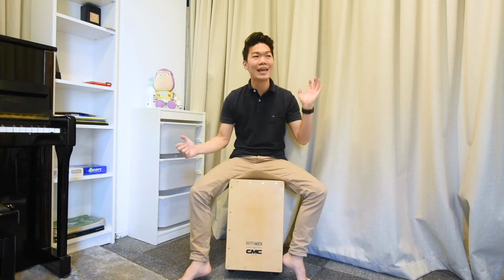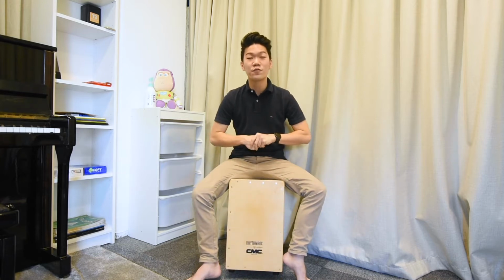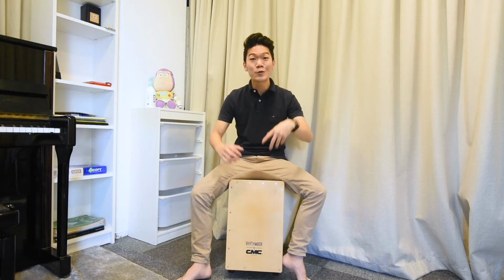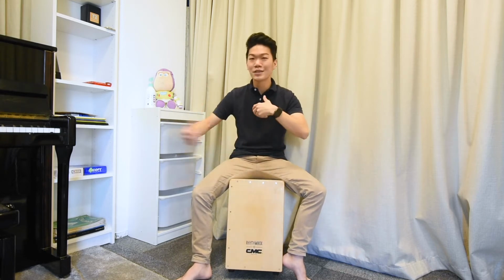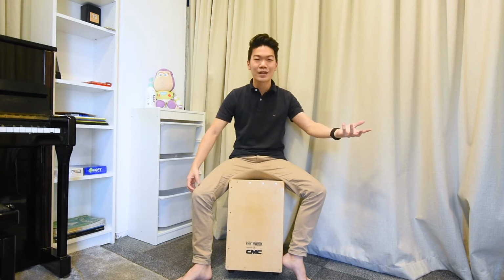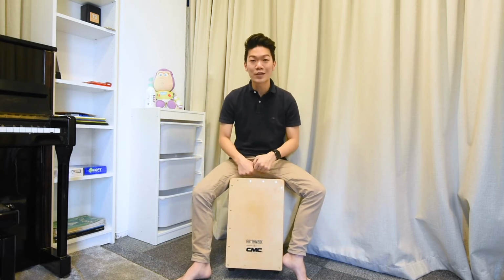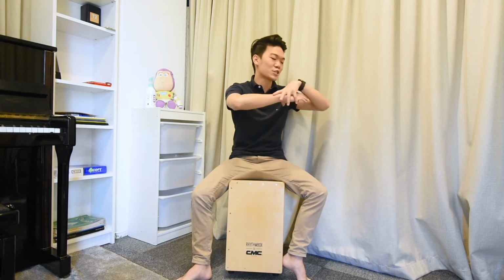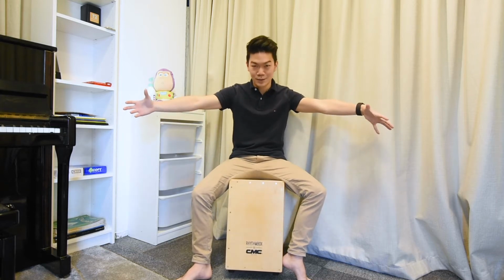So the Cajon started in the late 19th century. That is the 1850s onwards. So it started then, and then it started becoming more and more popular, where a lot of people start using this instrument to make music with other instruments, or with singing, or with their friends, dancing. And so it became more popular in the 20th century, and then it started spreading out worldwide.